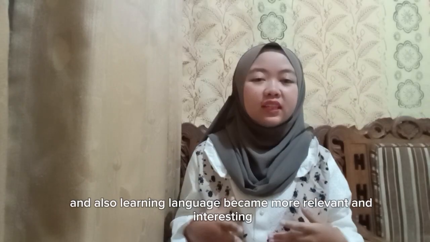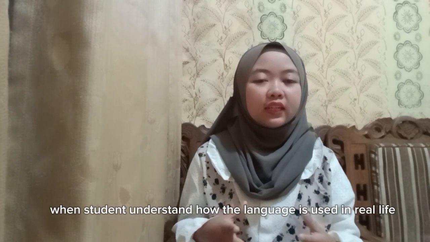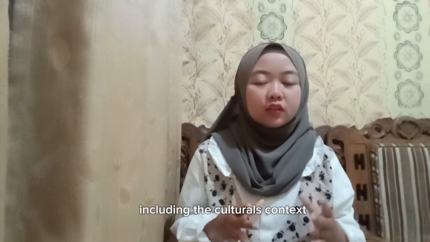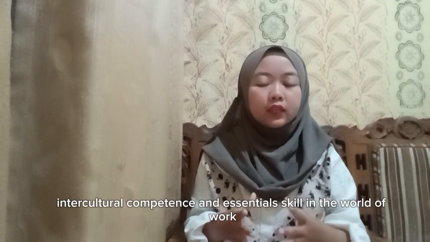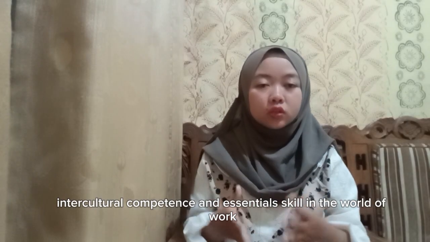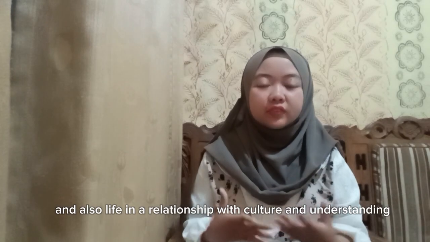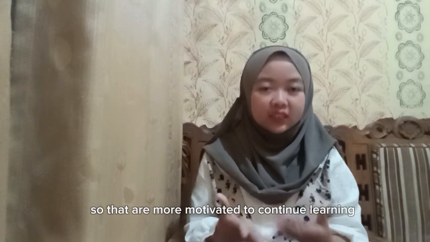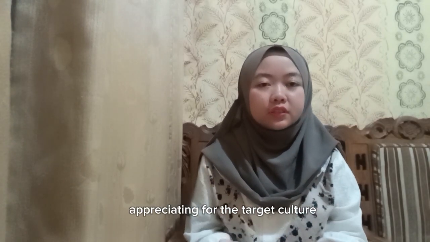And also learning language becomes more relevant and interesting when students understand how the language is used in real life, including the cultural context. Intercultural competence is an essential skill in the world of work, education, and also life interaction. With cultural understanding, students are more motivated to continue learning and also explore the language as an appreciation of the target culture.